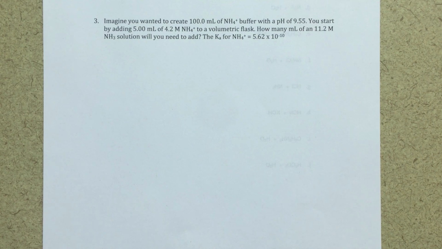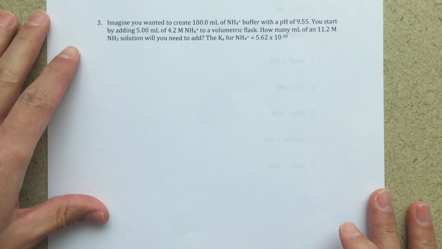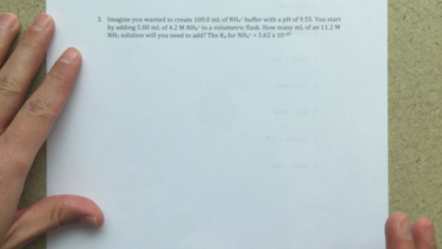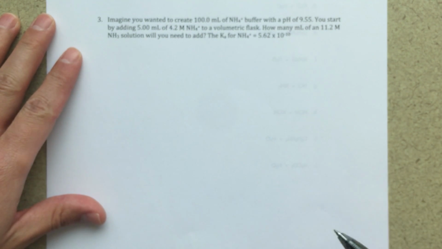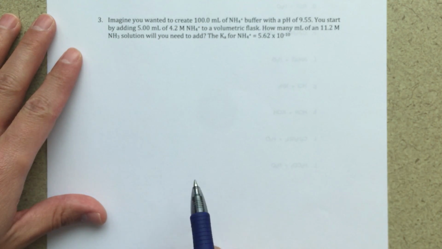All right, so this question, this is a buffer problem, and this is really sort of the most difficult type of buffer problem I think that we typically encounter. It's a very classic problem though, I think, and really is very important that we understand all aspects of this problem. So let's go and get started.